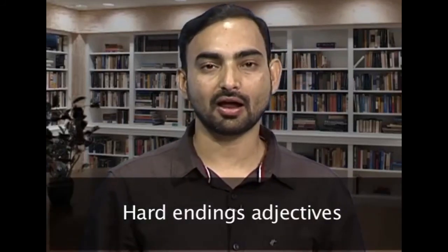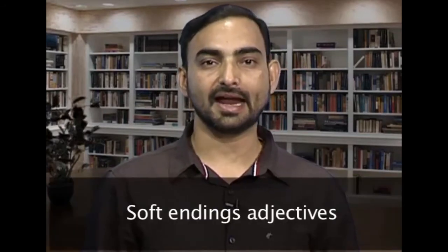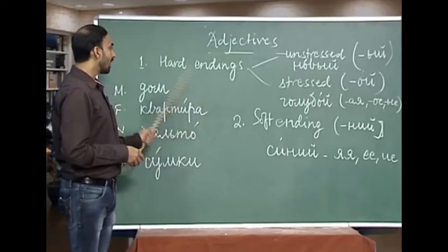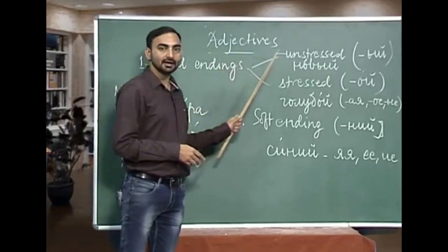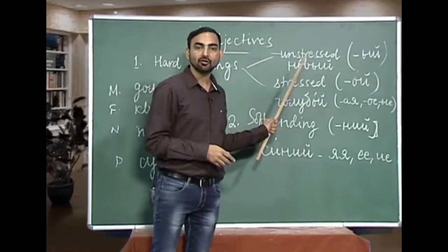The Russian adjectives are classified into 2 groups as per their endings. So, they are called hard ending adjectives and soft ending adjectives. And what adjectives do we call hard ending adjectives, and what adjectives are considered as soft ending adjectives? Let us see. Hard ending adjectives are the adjectives when the root ends with a hard consonant.